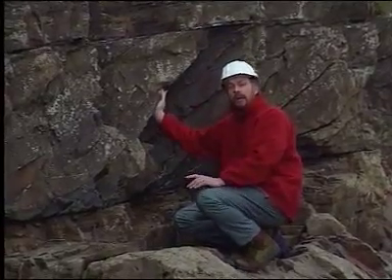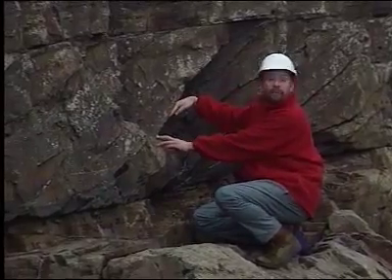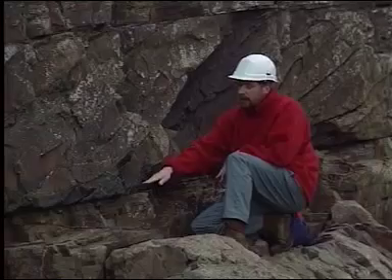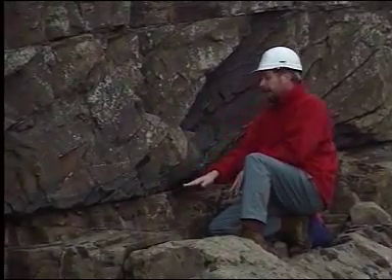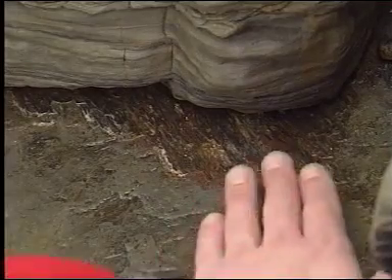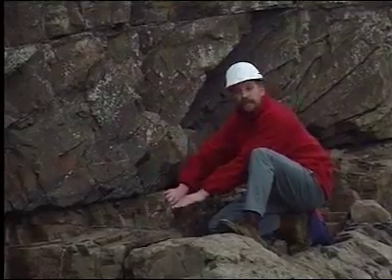This is a typical fault within the duplex. Dipping at about 40 degrees to your left, it extends right down here to a fault that goes along the bottom of the duplex. How do we know this is a fault? Well, we can see the slickensides here. We can see those little veins and grooves that show that these beds have moved relative to those.